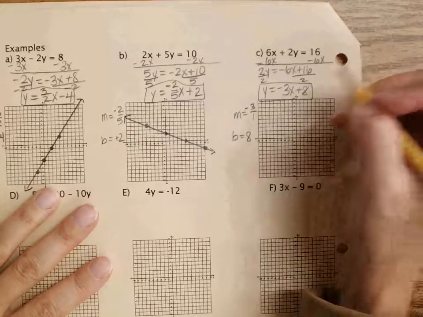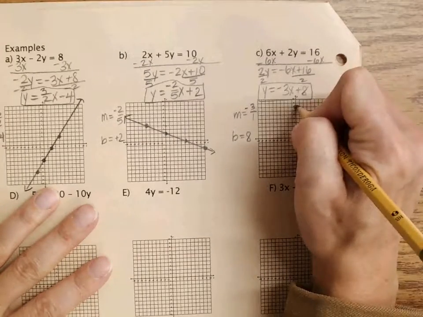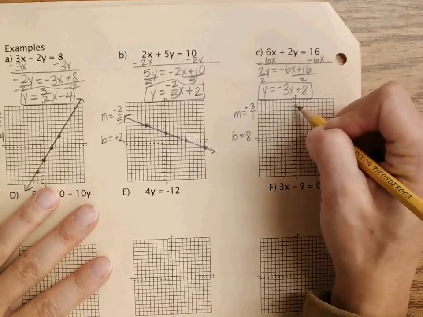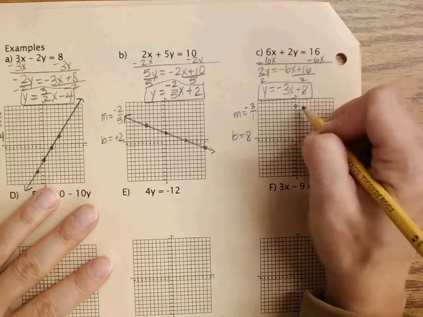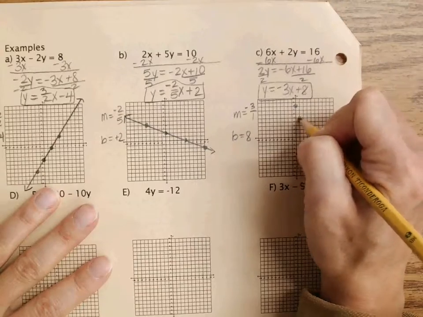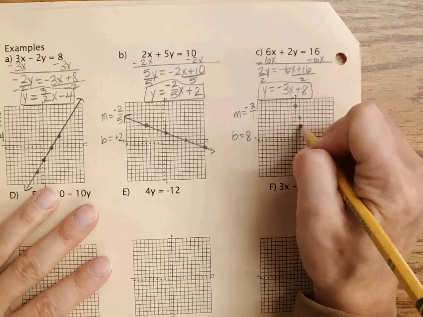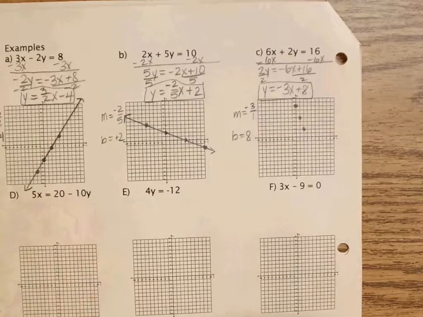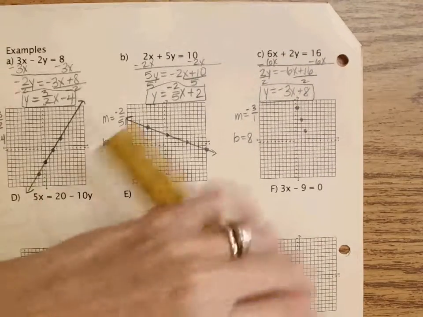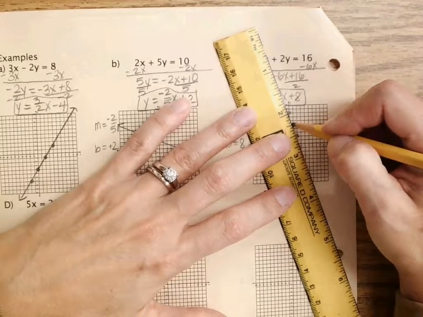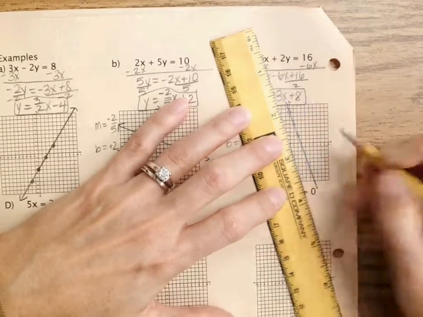So I'm going to go ahead and start with 8 on my y-axis, and on this one I cannot go up because I'm running out of room. So this is an example where the only option I have is to go down. So I'm going to go down 3, 1, 2, 3. That's my negative movement, then right 1. I'm going to do that again, down 1, 2, 3, and then right 1. And those are my 3 points. I'm happy with those. And then let's go ahead and connect our points. There you have it.